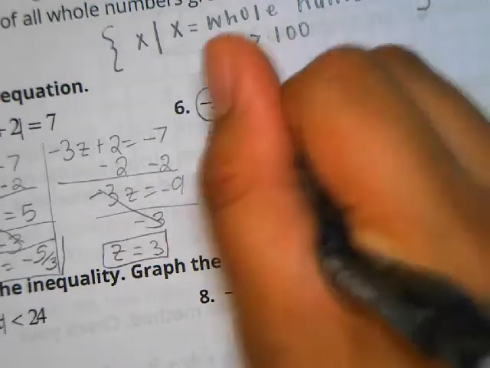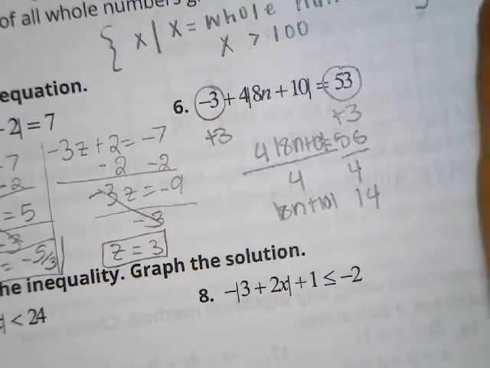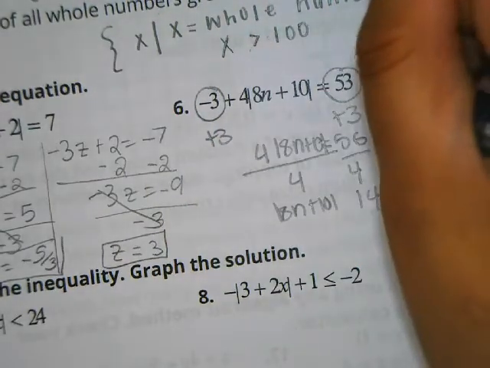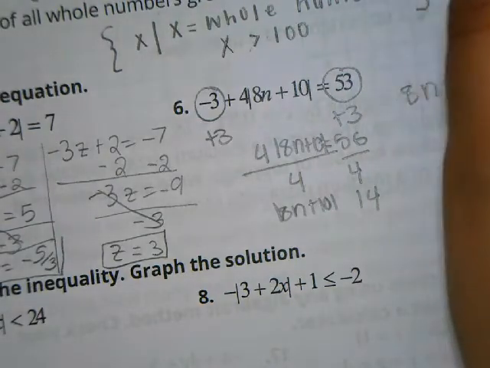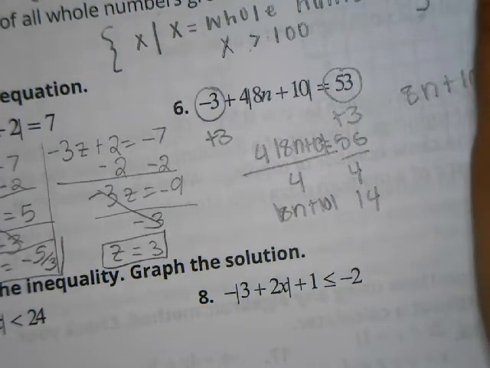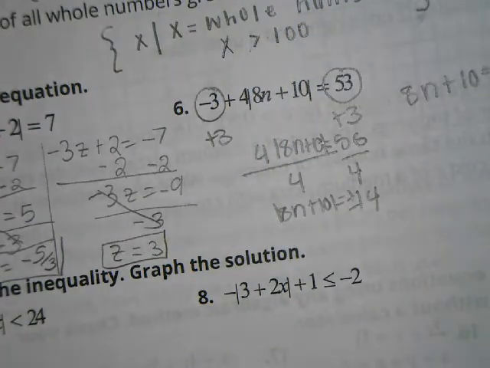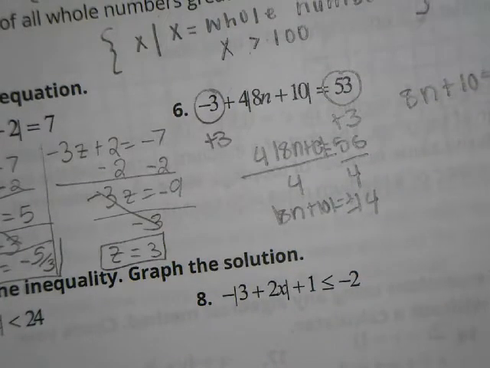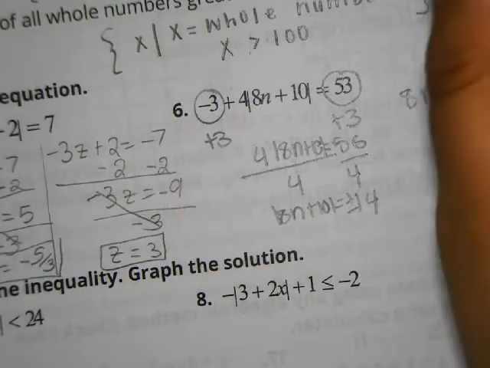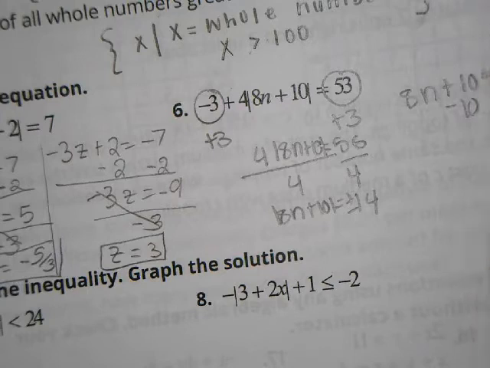And since it's absolute value, we have to split it up. It's going to be 8 plus 10 equals -14. And then 8 plus 10 equals 14. And from there we have to subtract 10 from both sides.